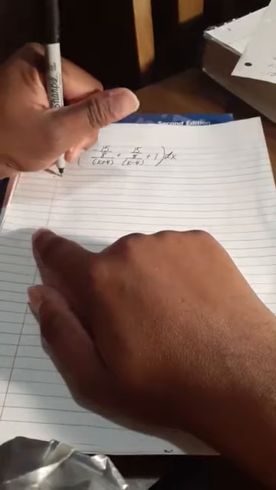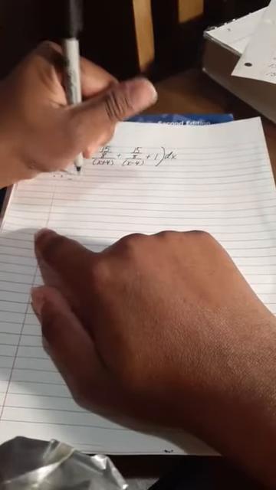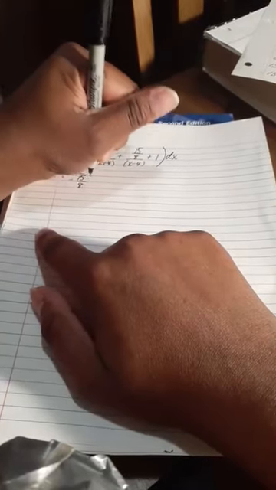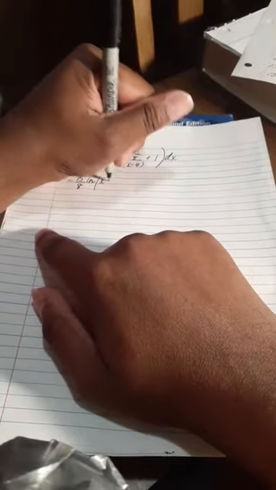And we'll integrate that with respect to x. So this obviously will give us negative 15 over 8 ln absolute value of x plus 4, plus 15 over 8 ln absolute value of x minus 4. And then if I integrate 1 with respect to x, that's just x. So this would be plus x plus C. And that would be your answer.